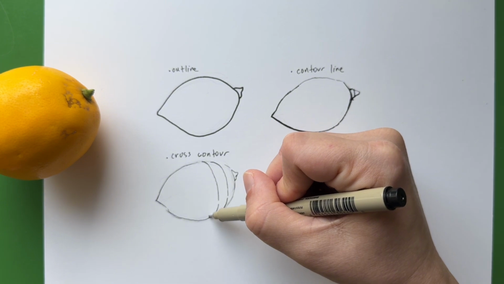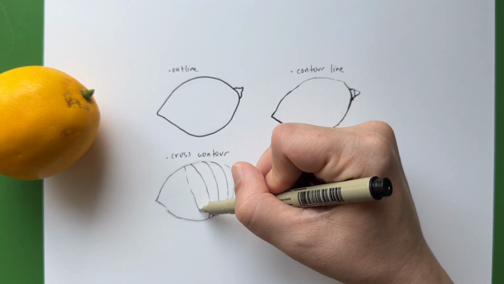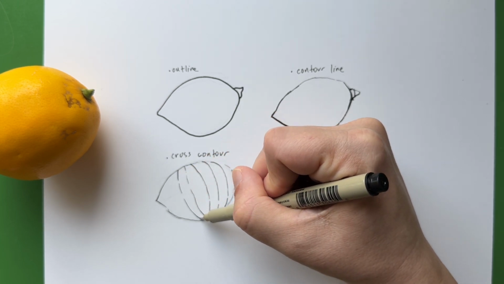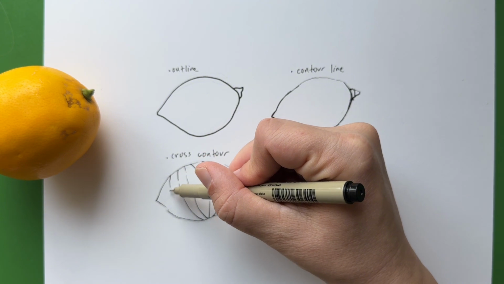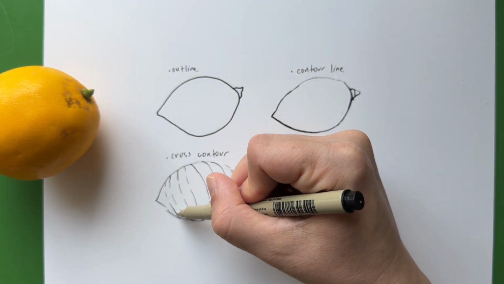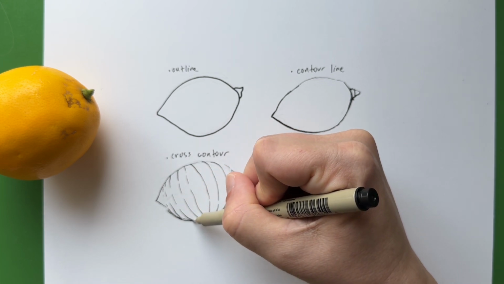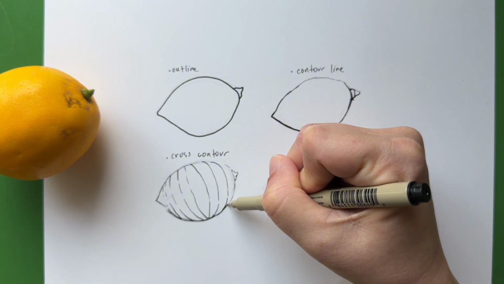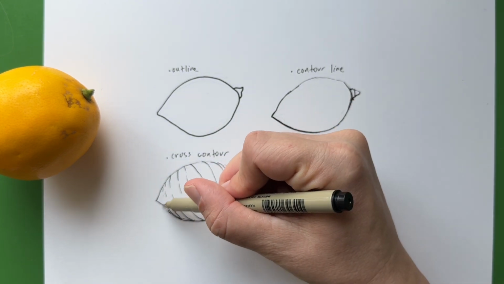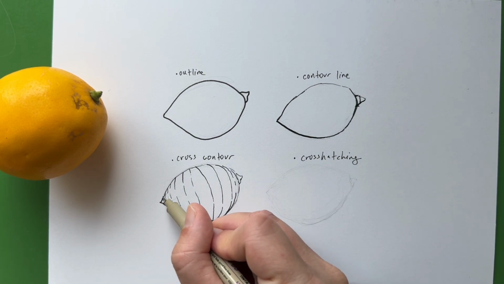The contour line is still pretty flat, but it's starting to give a little bit of a sense of three-dimensional quality. Cross contour is sort of your next one in that it's starting to use lines to give a sense of the form and to think about, okay, this is not a flat object. This is an object in space that has depth and dimension. So before you're going to learn cross hatching, I always think it's good to get a sense of cross contour, because what cross contour will help you start to do is think about this quality of something being 3D.